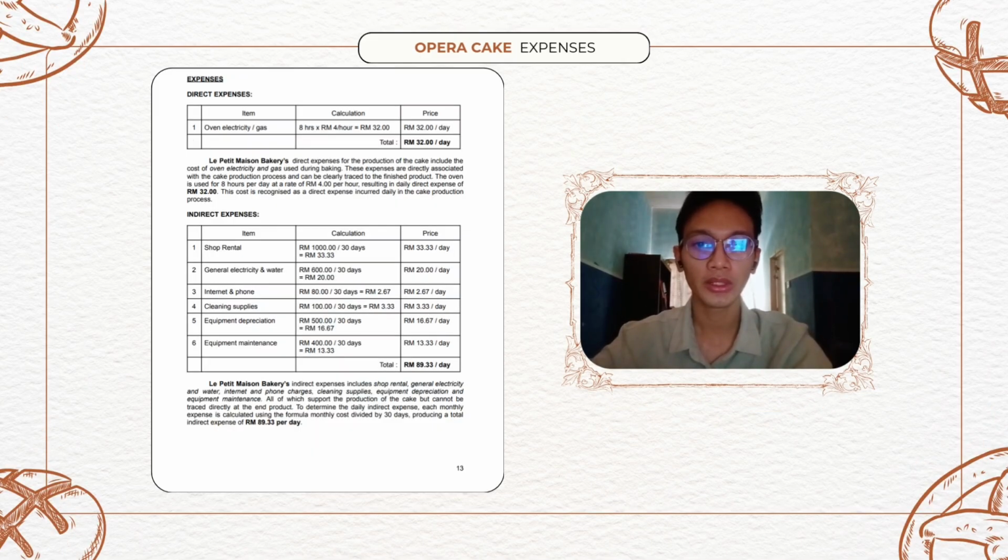Furthermore, we will be looking into the direct expenses incurred to produce one opera cake. The Petit Maison Bakery direct expenses for the production of the cake include the cost of oven electricity and gas used during the baking. These expenses are directly associated with the cake production process and can be clearly traced to the finished product. The oven is used for 8 hours per day at a rate of RM4 per hour, resulting in a daily direct expense of RM32 per day.